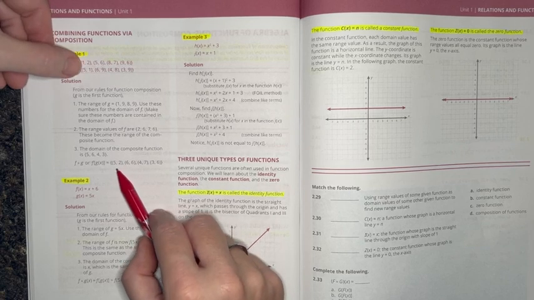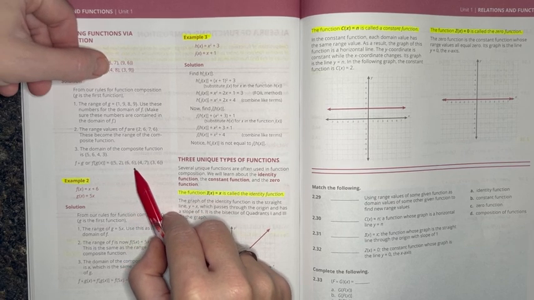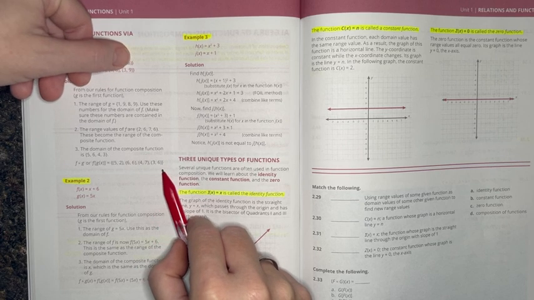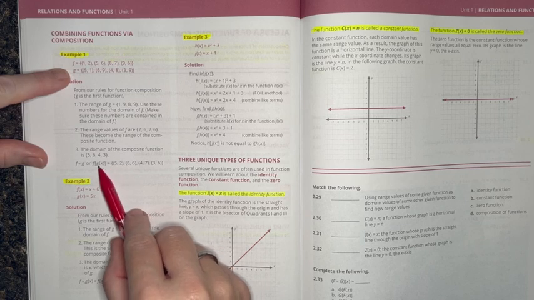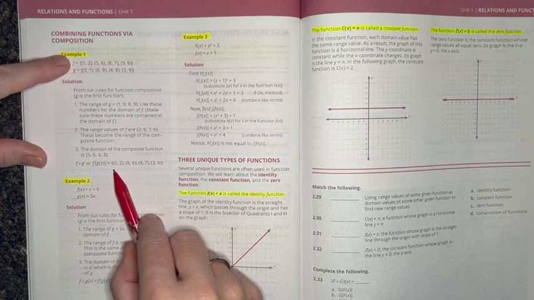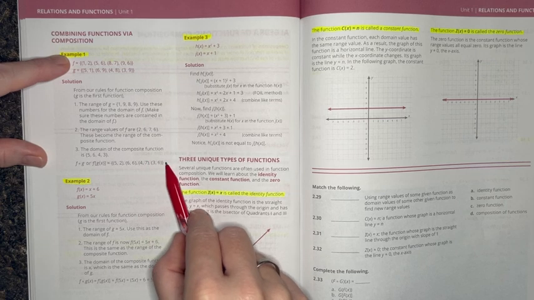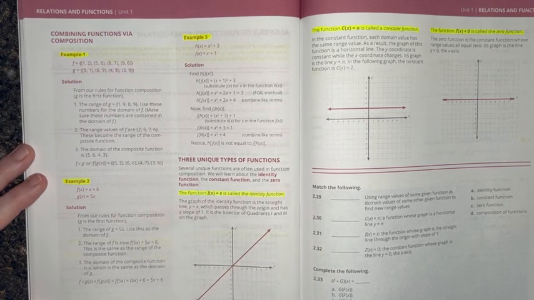So we have 5, 2, 6, 6, 4, 7, 3, 6. So the x value of g, the y value of f is what makes up each of these points. That's when we're talking about ordered pair numbers.